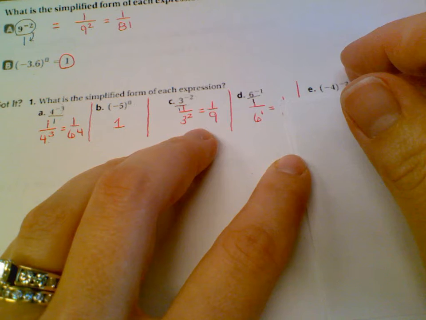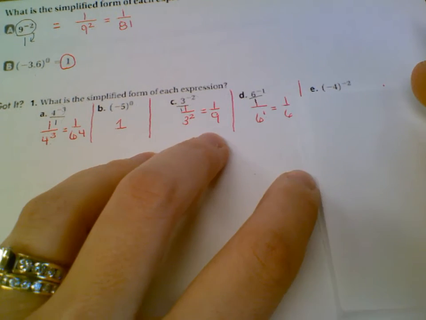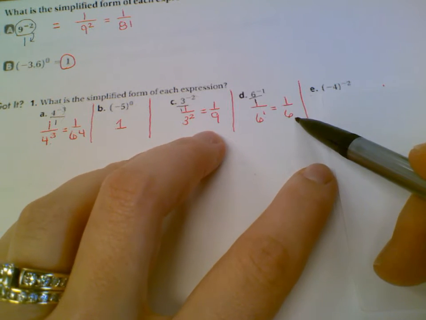Then I would move that whole thing to the denominator. So it would be 1 over 6 to the first. Then I would evaluate: 6 to the first would just become 1 over 6.